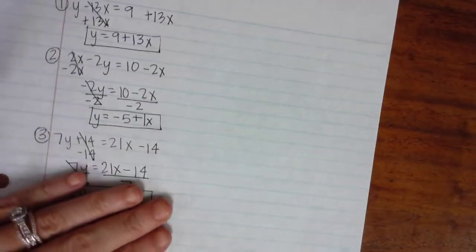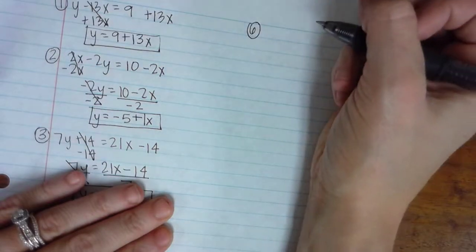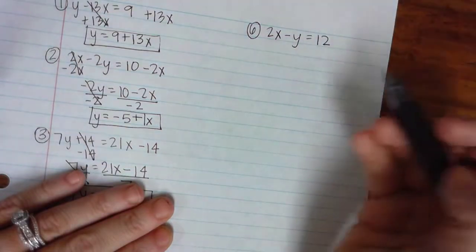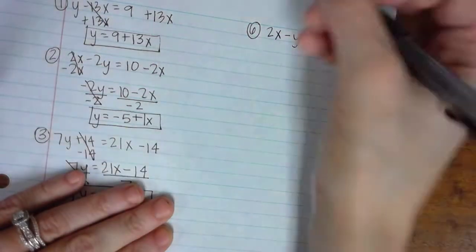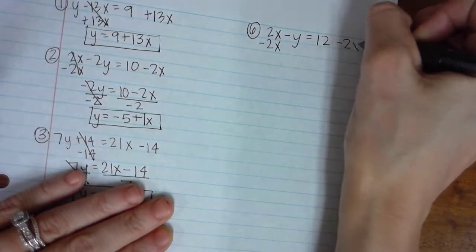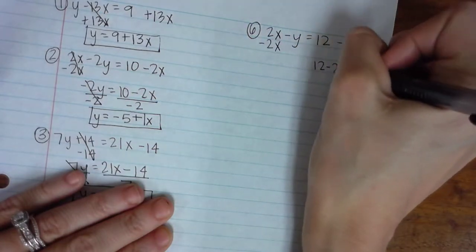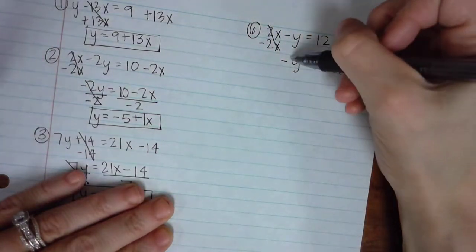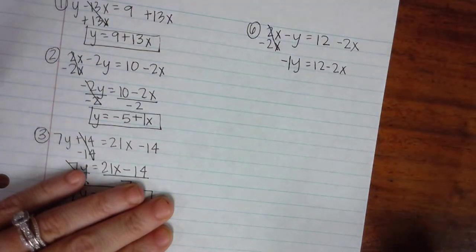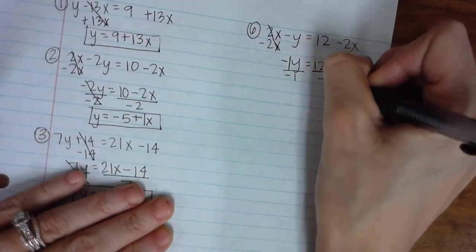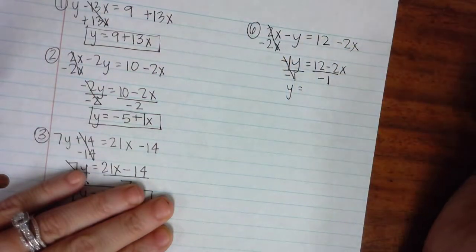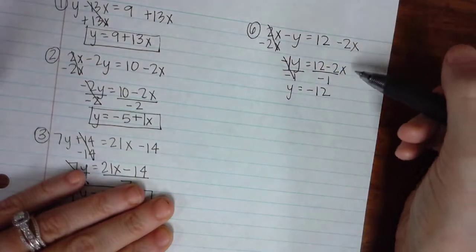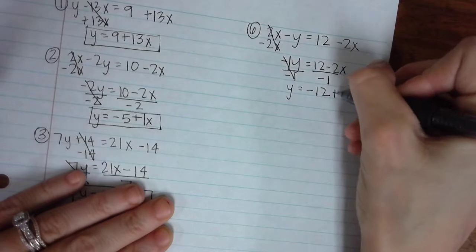Okay. For number 6, I have 2x minus y equals 12. The first thing I need to get rid of is this 2x, so I'll subtract 2x. I can't actually subtract them over here, so I'll just leave it as 12 minus 2x. And don't forget, you have a negative y left over here. Remember, there's an understood 1, so you need to divide by negative 1. When you divide by negative 1, that just changes your signs. Or you can think about it as 12 divided by negative 1 is negative 12. And then negative 2 divided by negative 1 is a positive 2x.